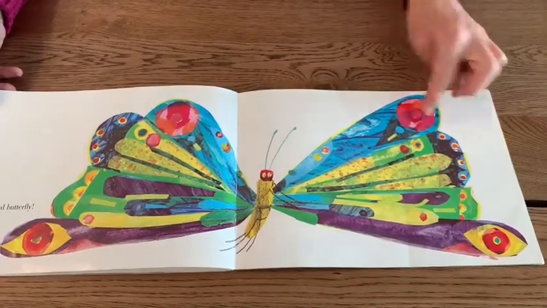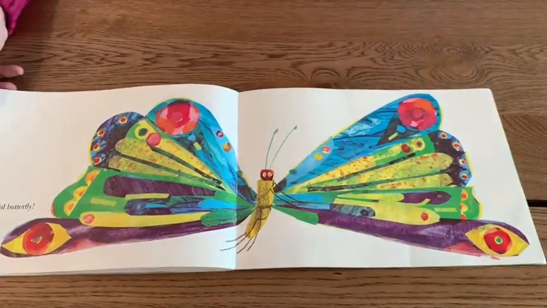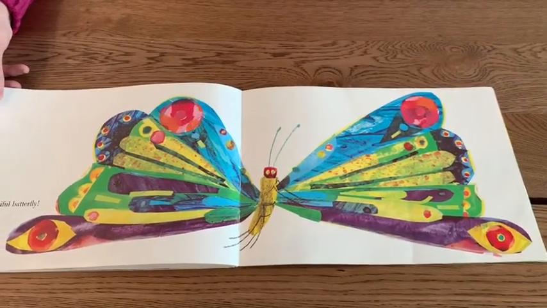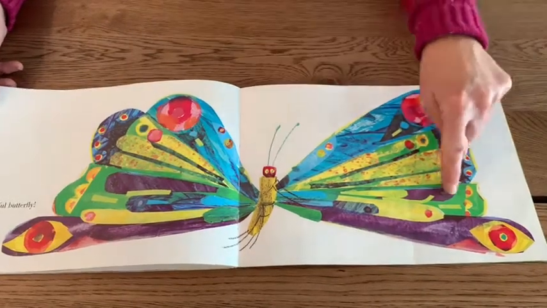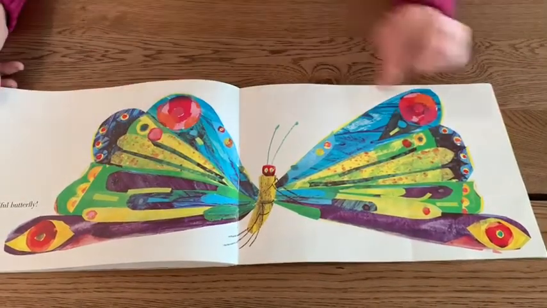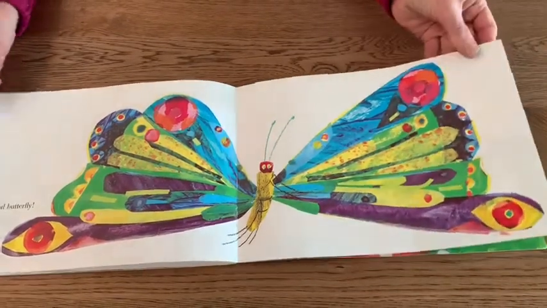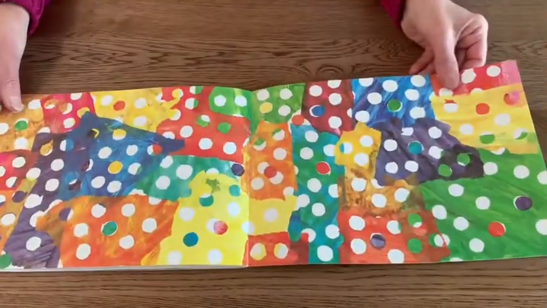Isn't he beautiful? And look, his wings are symmetrical. They are the same on both sides. Red dots, purple, the dots here, they are all the same. He is symmetrical. Beautiful butterfly. The end.